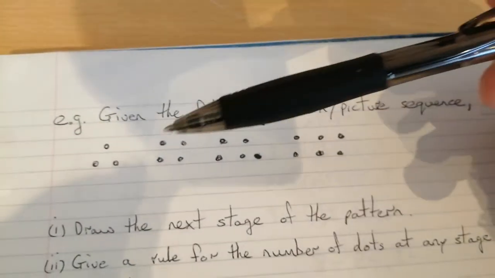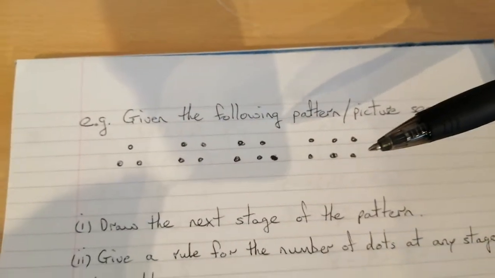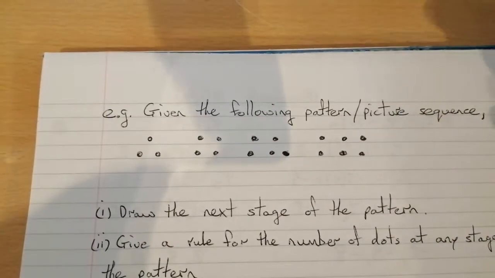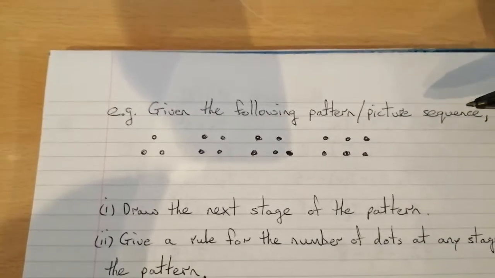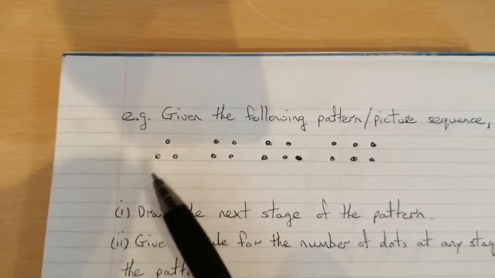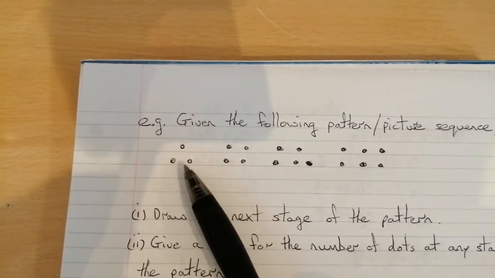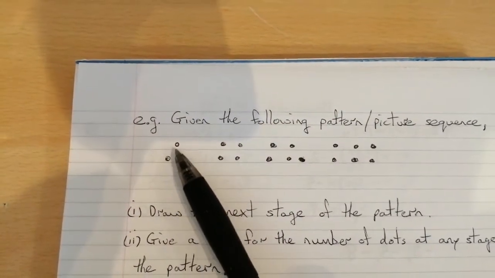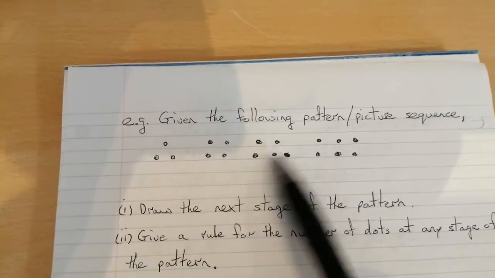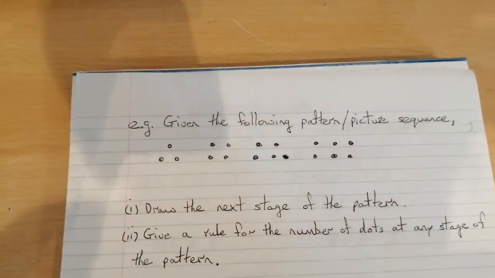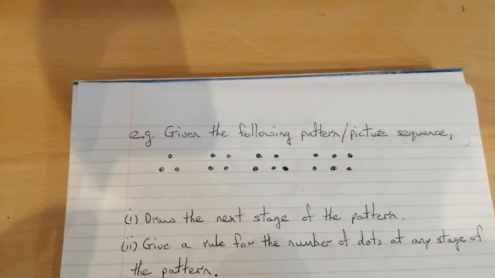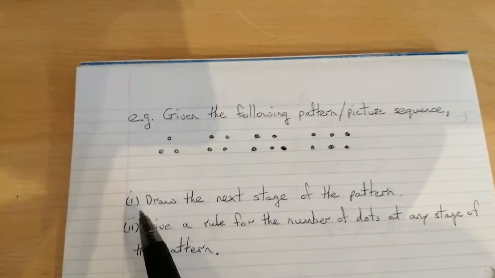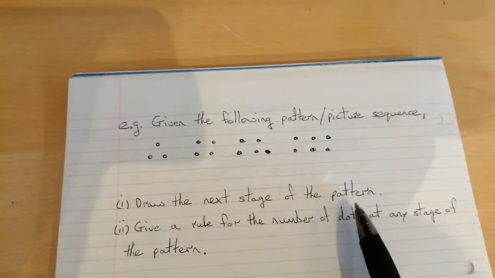So the example is dealing with a different type of pattern, a pattern which doesn't have numbers in it. It's going to be a picture sequence or a pattern of images, if you like. So the example says, given the following pattern or picture sequence, and this is the picture sequence. Excuse my drawing, it came out badly enough when I was drawing it. These are just 3 dots, 4 dots, 5 dots, 6 dots, and don't worry about this little mess in here, that's just one of the dots.